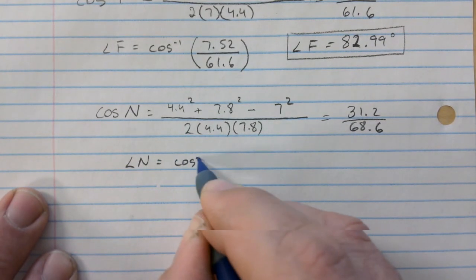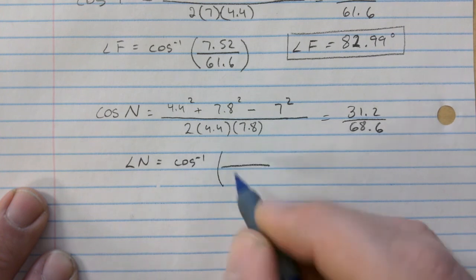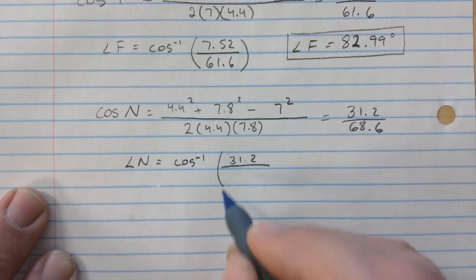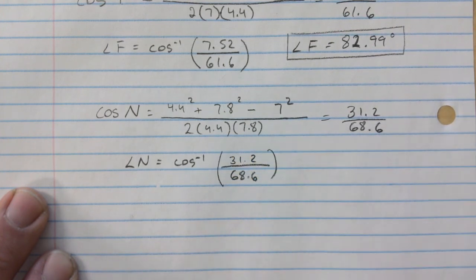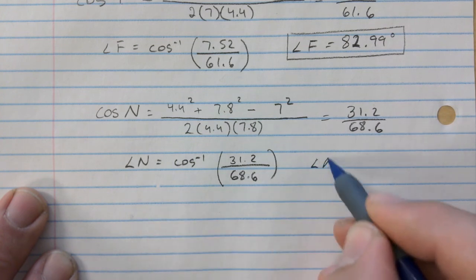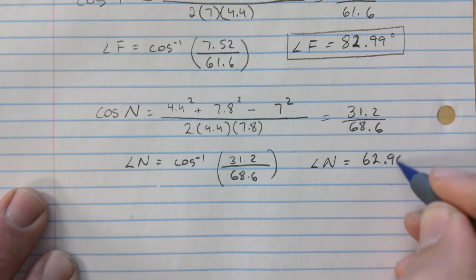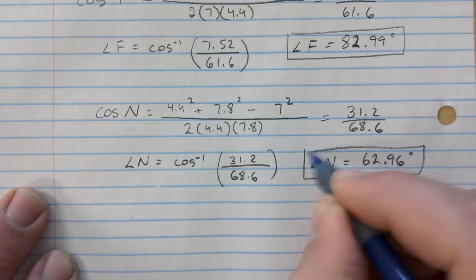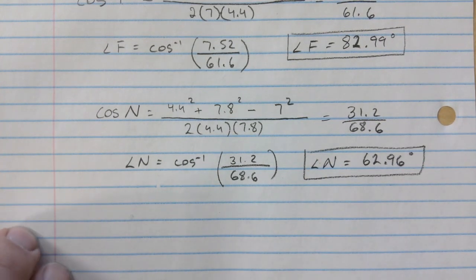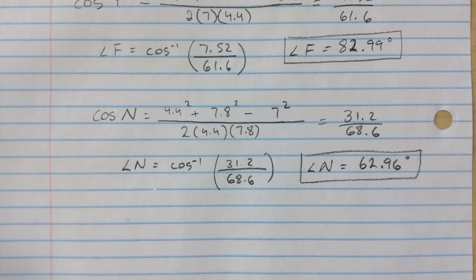N is cosine inverse of that. Angle N is 62.96. Keep in mind, if you use sine law, and I maybe challenge you to do that, this may be off by 0.01 maximum. Like you'll be off, but not by much.